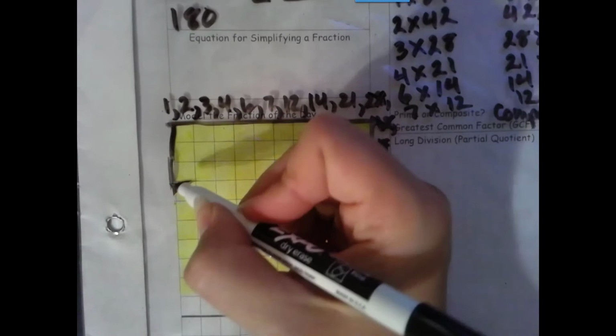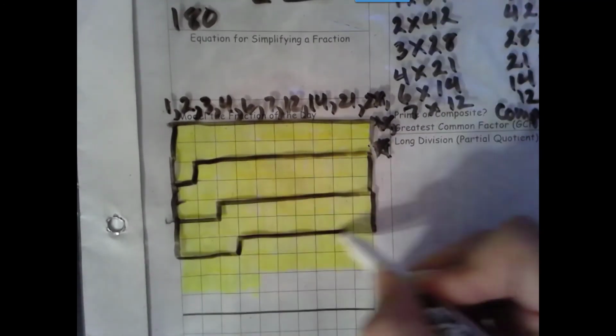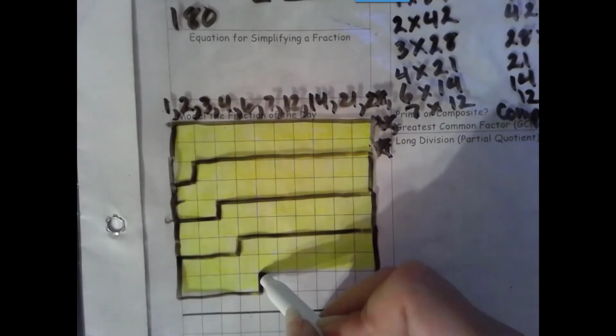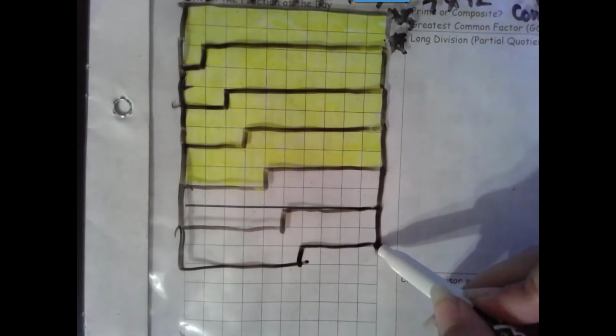Let's try 21. Okay. 18 plus 3. 17 plus 4, 16 plus 5, 15 plus 6, 14 plus 7, 13 plus 8, and I have 12 left over, so 21 did not work.